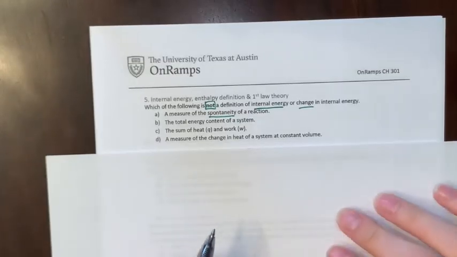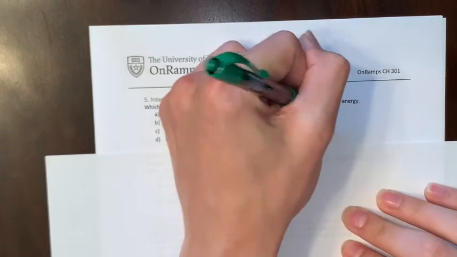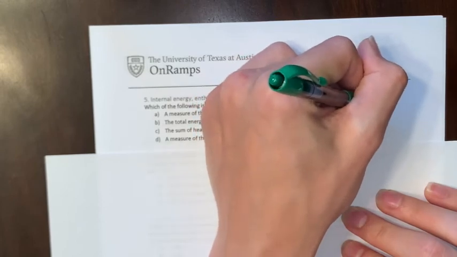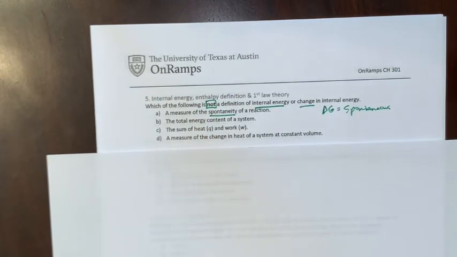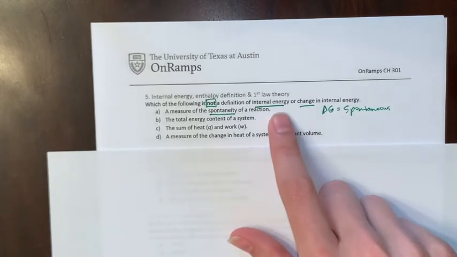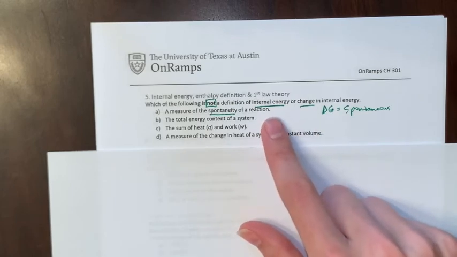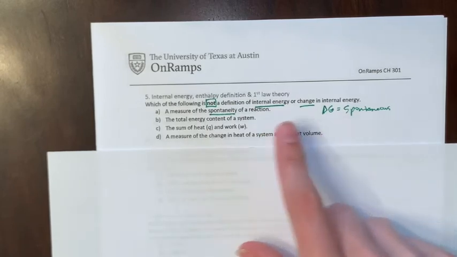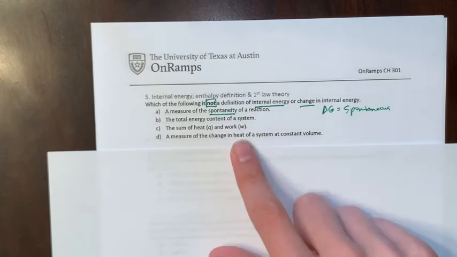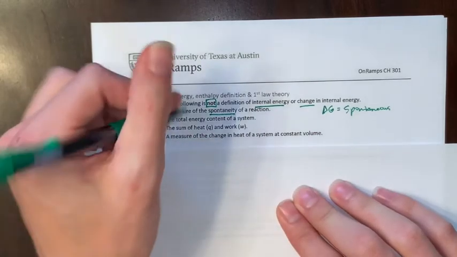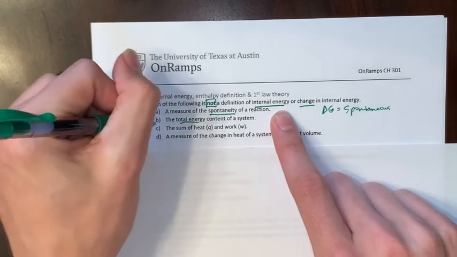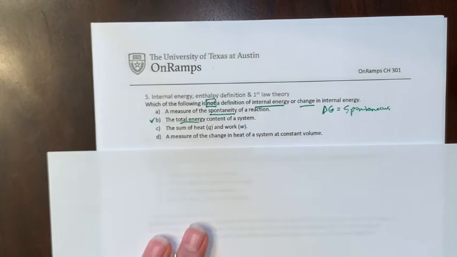We've seen that word before, and it should automatically, every time, make you think of delta G. Delta G, remember, tells you if your reaction is going to be spontaneous or non-spontaneous. That spontaneity is not related to the internal energy. That's not a definition of internal energy. They're connected, but that's not the definition. B: the total energy content of a system, referring to the internal energy. That one's pretty straightforward, so it's a true statement.